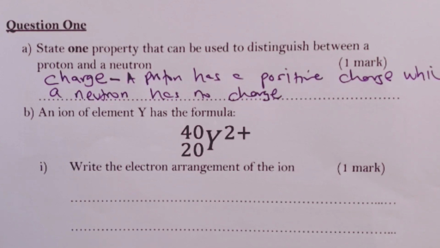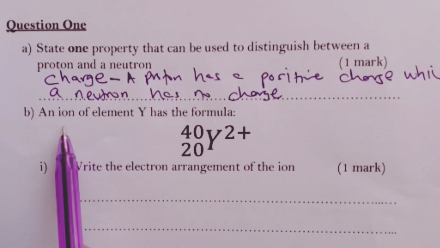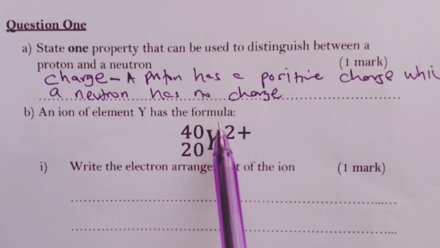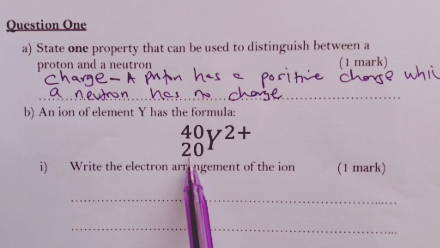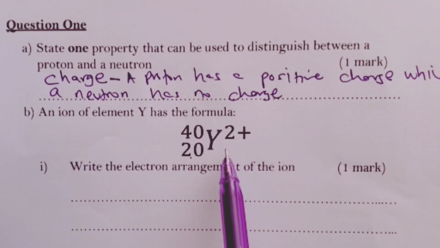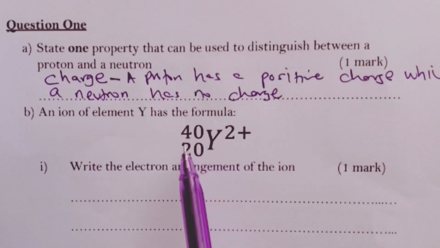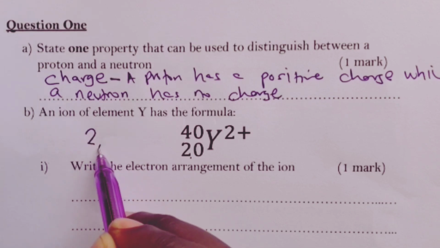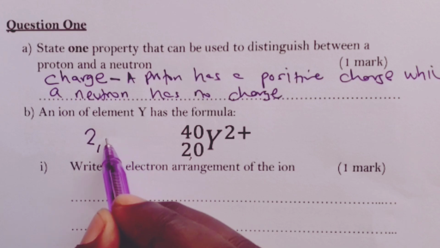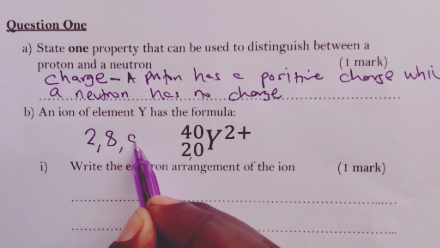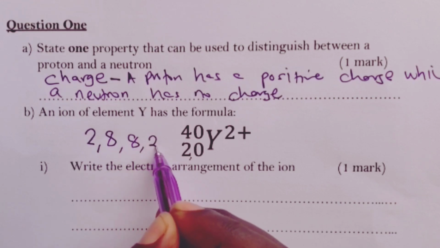We are then told in Part B that an ion of element Y has the mass number 40, atomic number 20, and a charge of 2 plus. From here, we realize that for the element Y, atomic number is 20, and for that matter, element Y would have a configuration of 2.8.8.2.